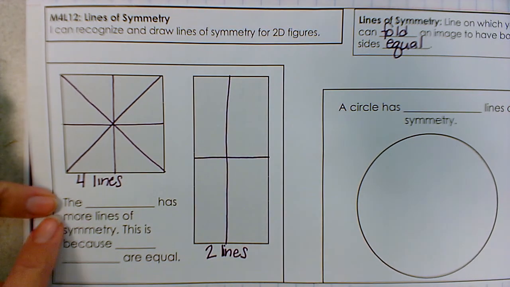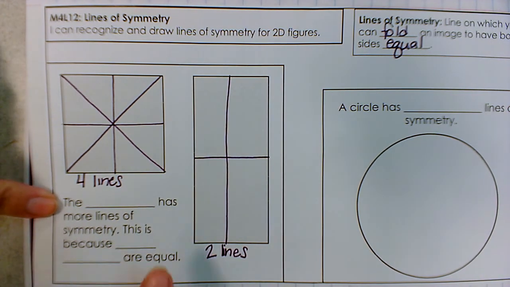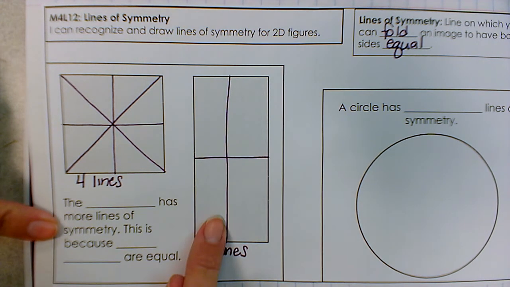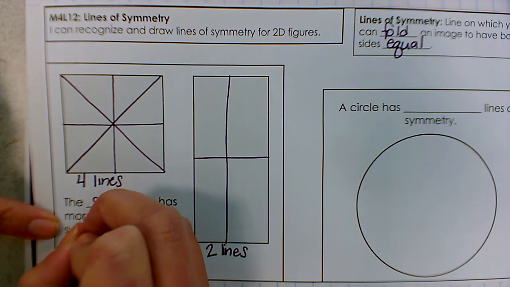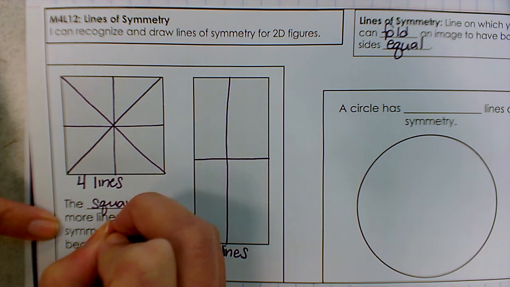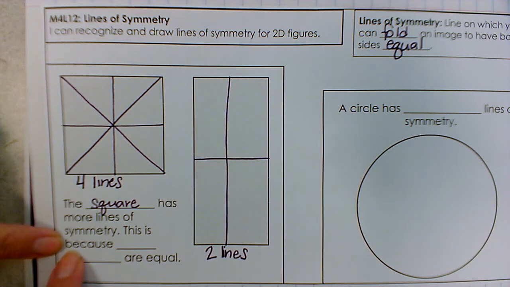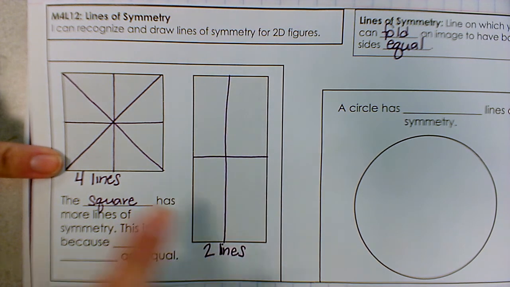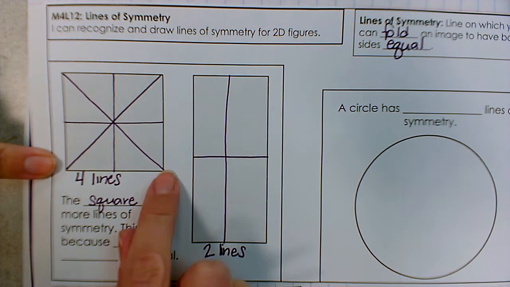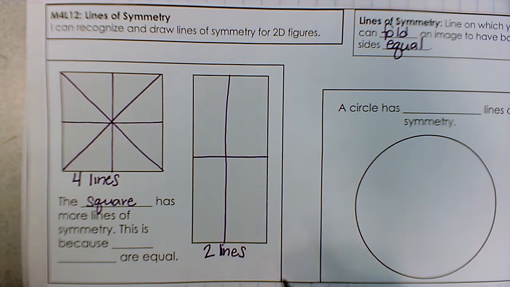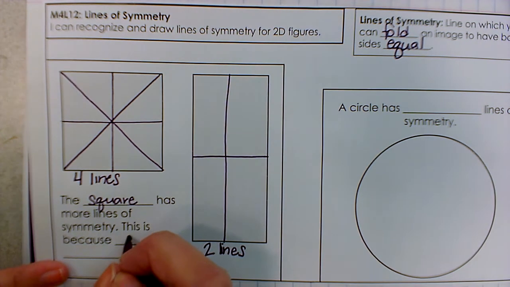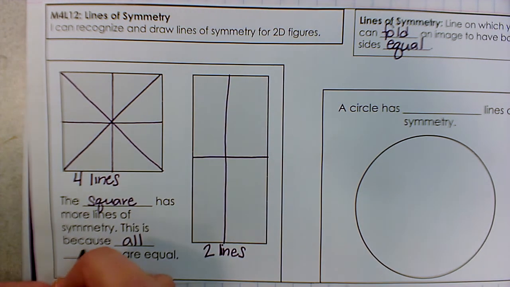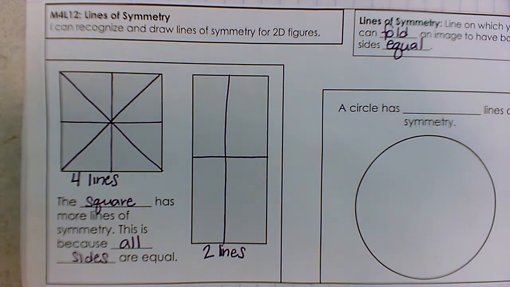So if I look at this statement, it says the something has more lines of symmetry. So which one of these 2 shapes had more lines of symmetry? And you were right, it's the square. This is because what's different about a square than a rectangle? The reason I could fold it diagonally is because all of the sides are equal. So this is because all sides are equal. That is why I'm able to fold it diagonally on a square and not the rectangle.